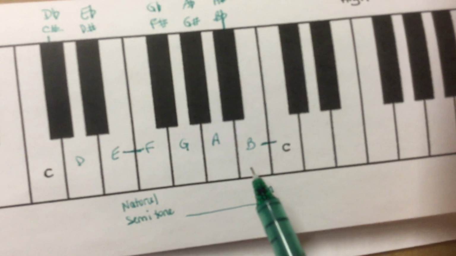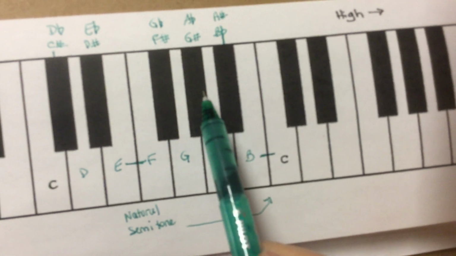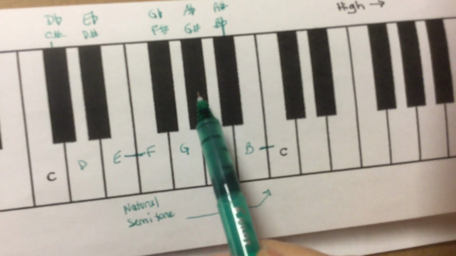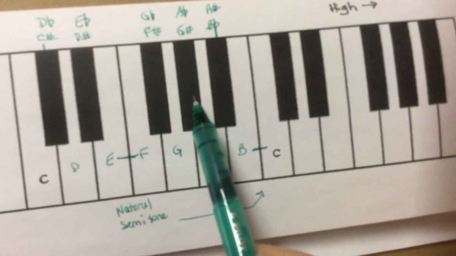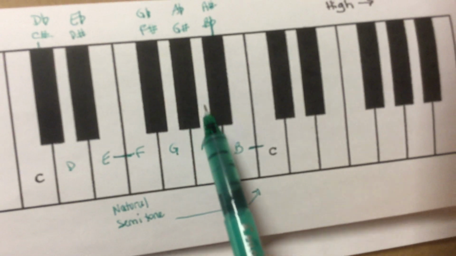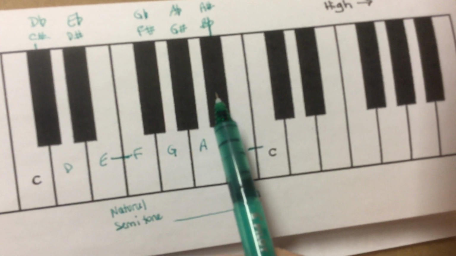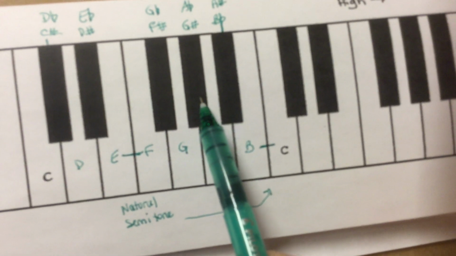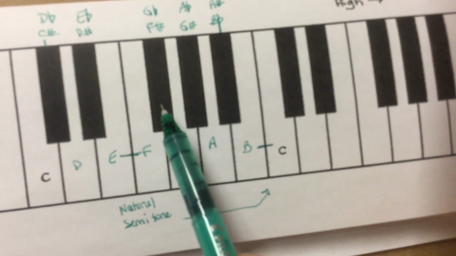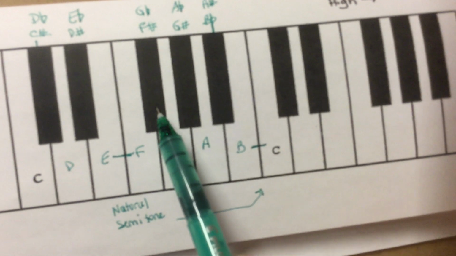Okay. Now, what if I asked you a tone away from G sharp? Well, a tone away from G sharp, you'd have to go semi, semi. So a tone away from G sharp would be A sharp, right? A tone lower than G sharp, semi, semi. One tone lower than G sharp would be F sharp.